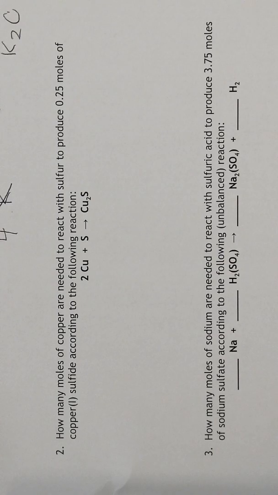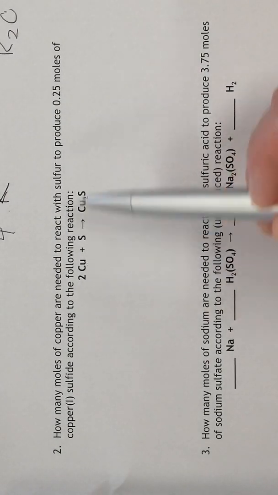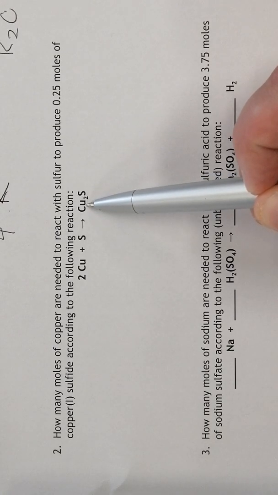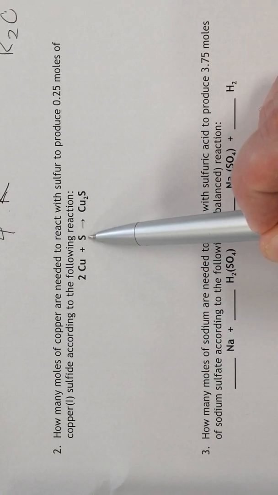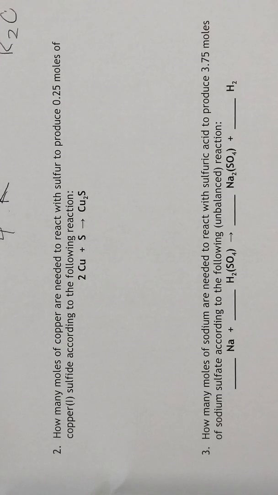Okay. So a good first step: let's make sure our chemical equation is balanced. All right. So I have 2 of copper, 2 of copper. Good. 1 of sulfur, 1 of sulfur. That's balanced. We're all right.